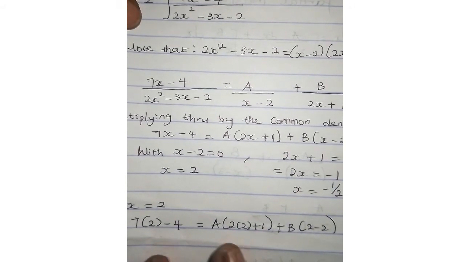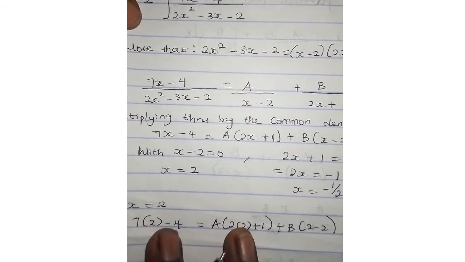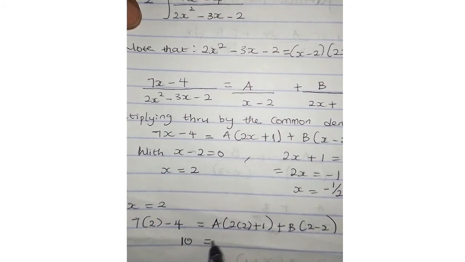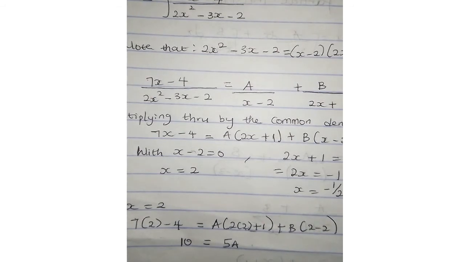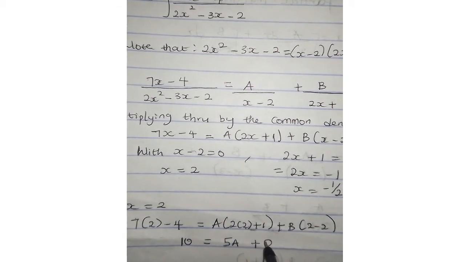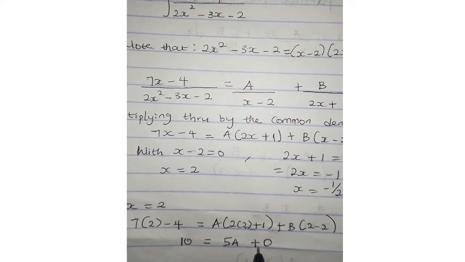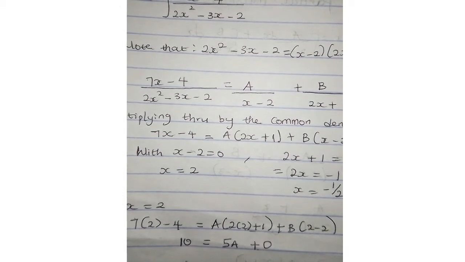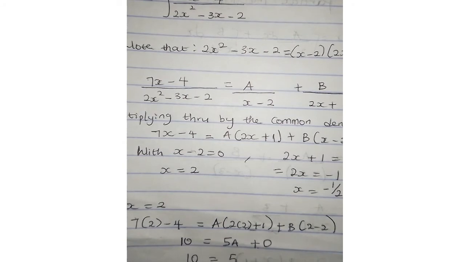So this is going to give us 7 times 2, 14. 14 minus 4 is 10. 2 times 2, 4, 4 plus 1, 5. 5 multiplied by a, we have 5a. Then 2 minus 2 is 0, and anything multiplied by 0 equals 0, so plus 0. So 5a plus 0 is going to give us 5a, so we have 10 equal to 5a.